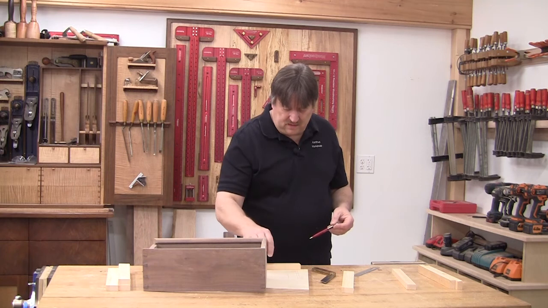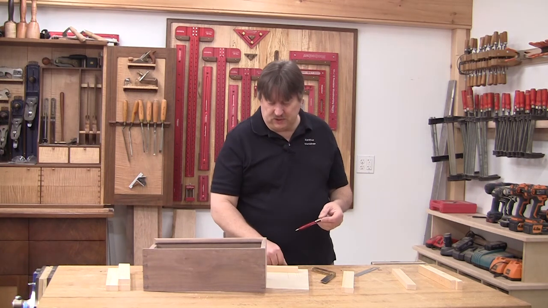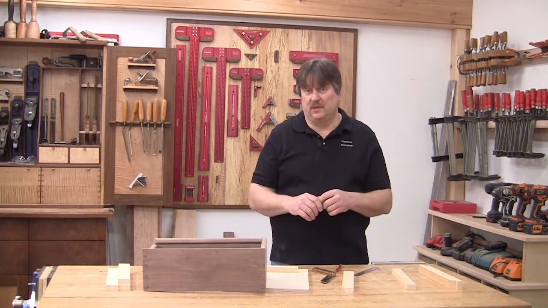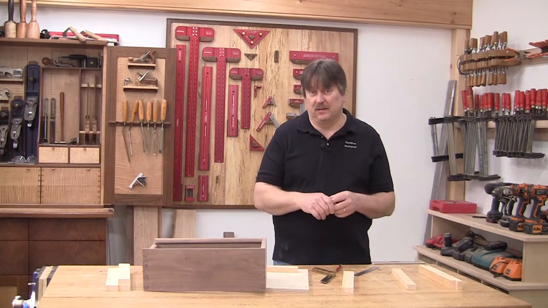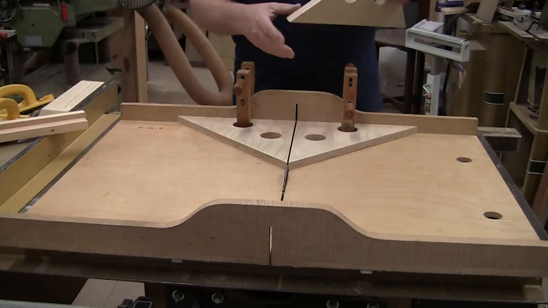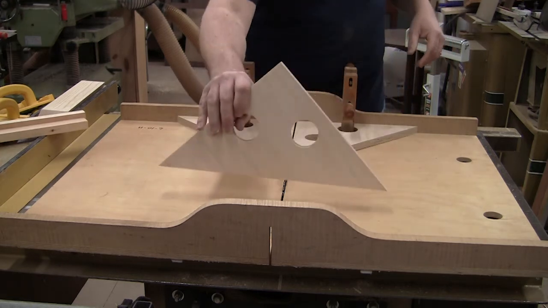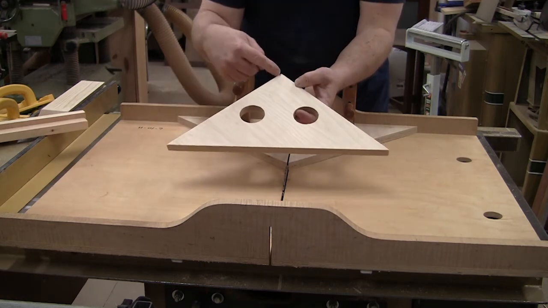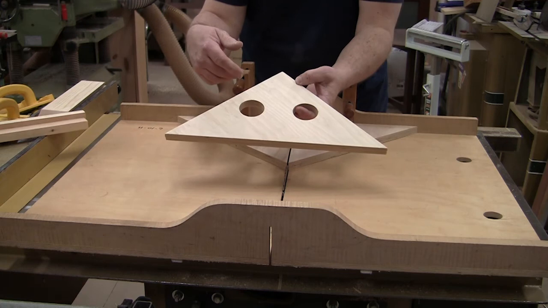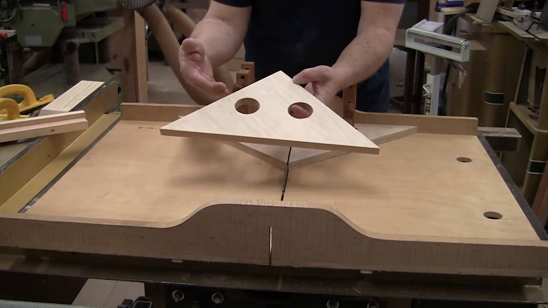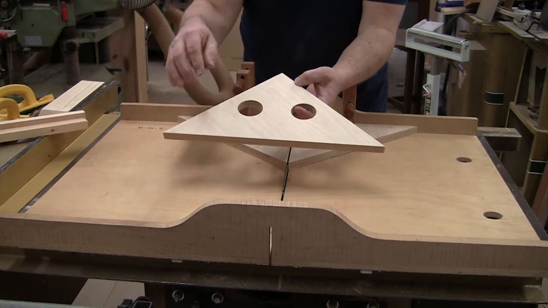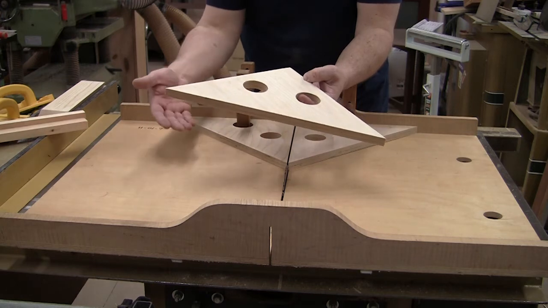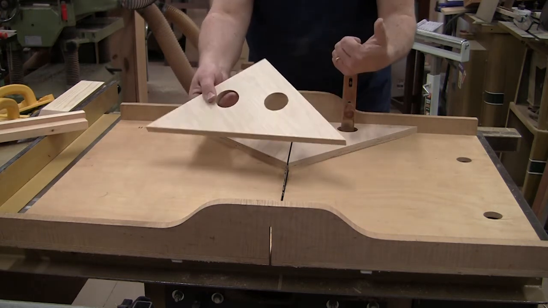So let's head to the table saw and show you how I would make some perfect 45 degree angles with a nifty little fixture that I made up earlier. So now that we want to cut our miters, the first thing I did was I made a handful of these 45, 45, 90 triangles. I've also got 30, 60, 90 triangles in case I want to make hexagons or something like that. But for standard frames and picture frames, moldings, things like that, the 45, 45, 90 triangle is good.